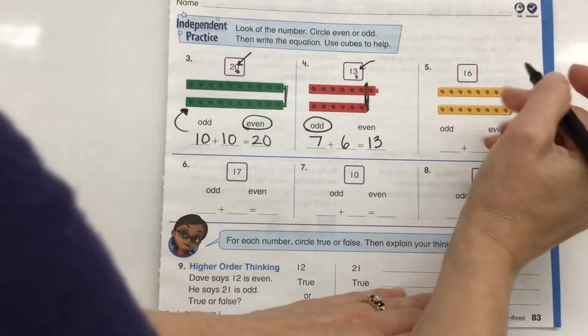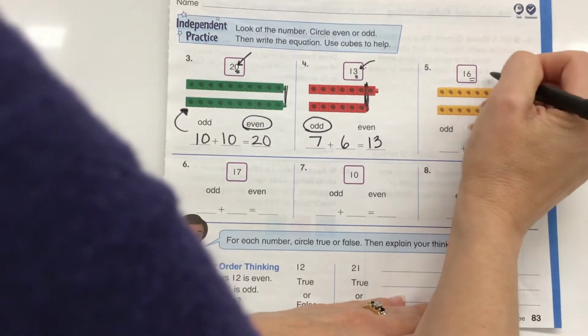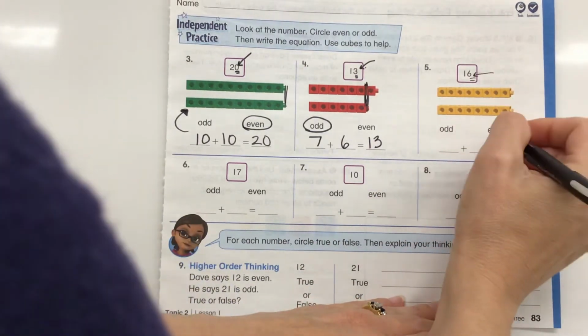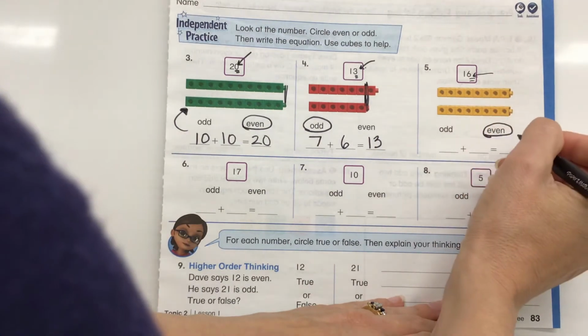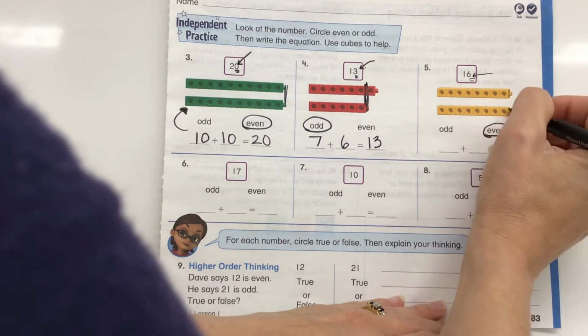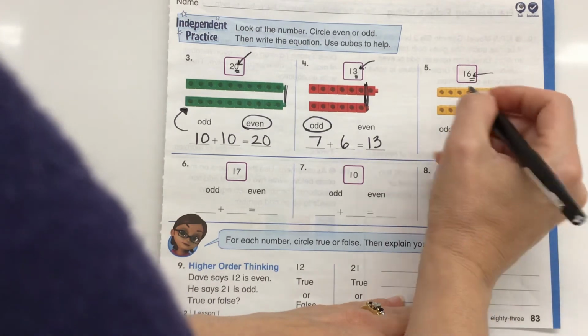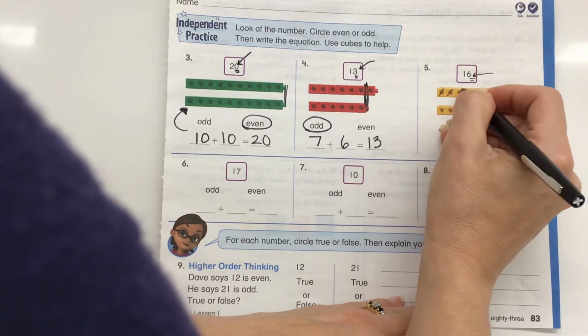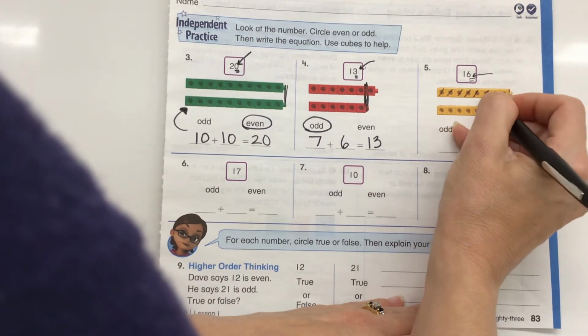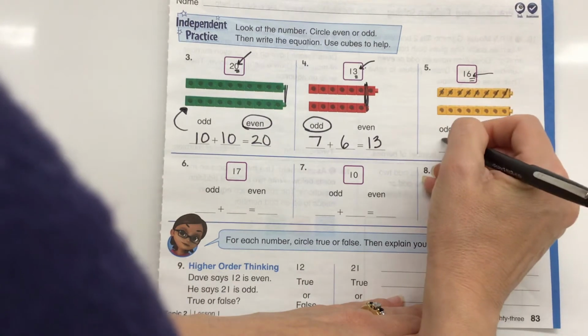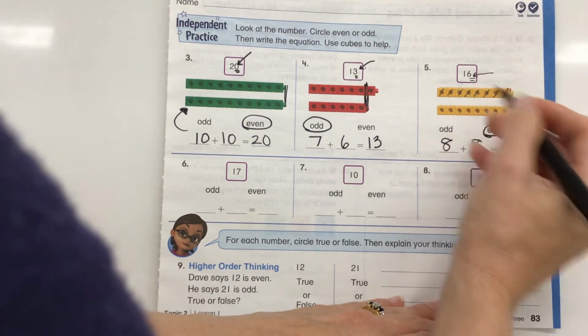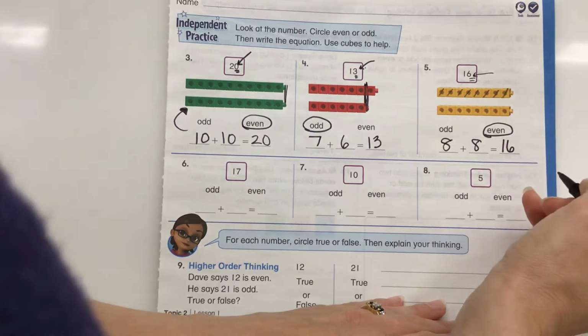Okay? This is 16. Now, the number in the ones place, that is an even number. So I know it's going to be even, and I can tell there's an even number of cubes. Now, let's see how many we have. 1, 2, 3, 4, 5, 6, 7, 8. So I know that 8 plus 8 is going to be 16.